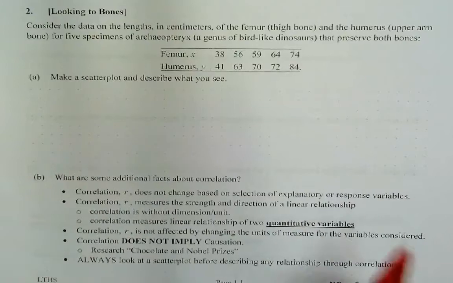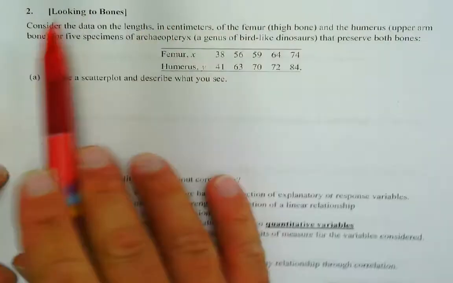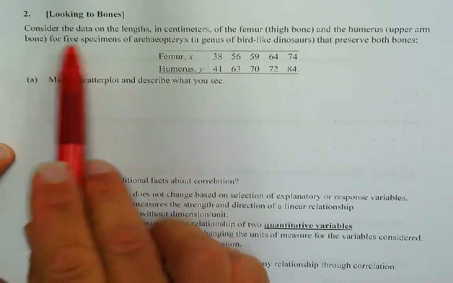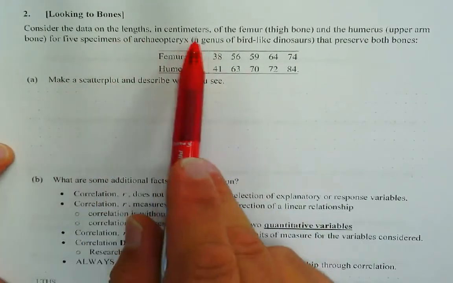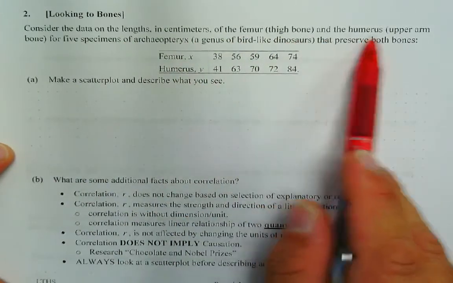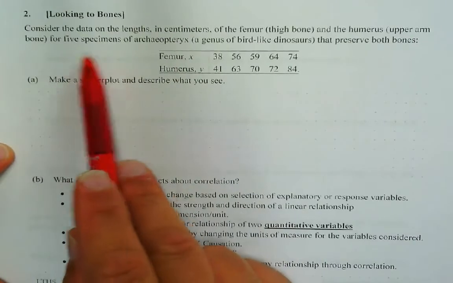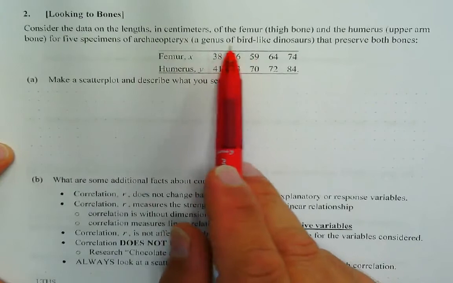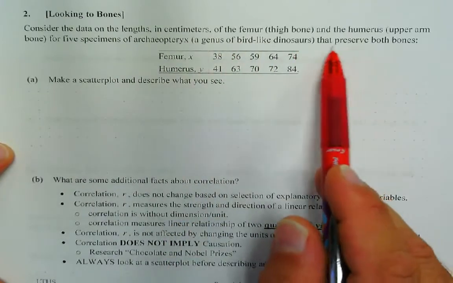Our second video for Chapter 3 is looking towards these bones, the femur and the humerus. Our setup, considering the data on the lengths in centimeters of the femur, the thigh bone, and the humerus, the upper arm bone, for 5 specimens of Archaeopteryx, a genus of a bird-like dinosaur, that preserve both bones, right?